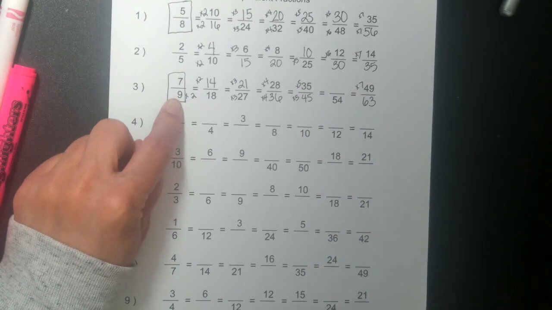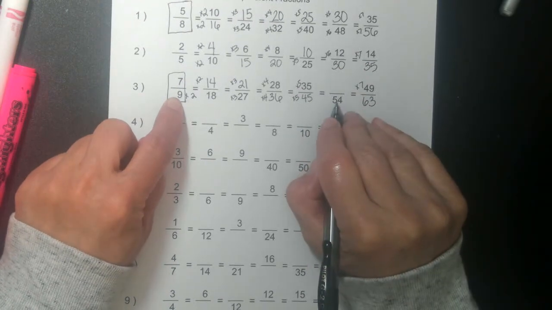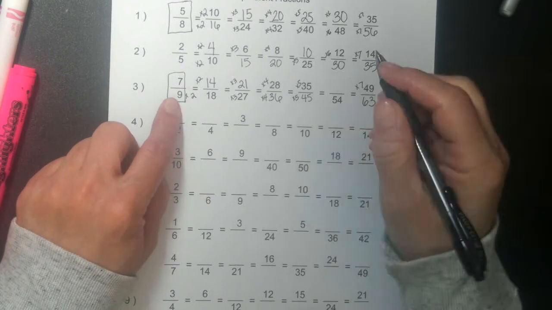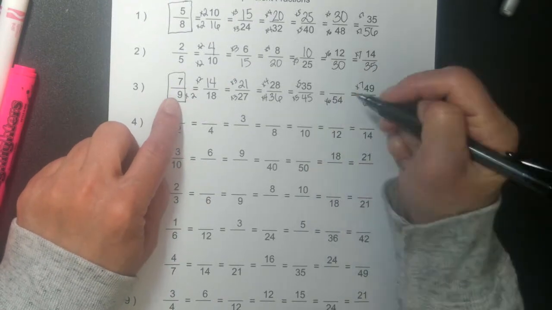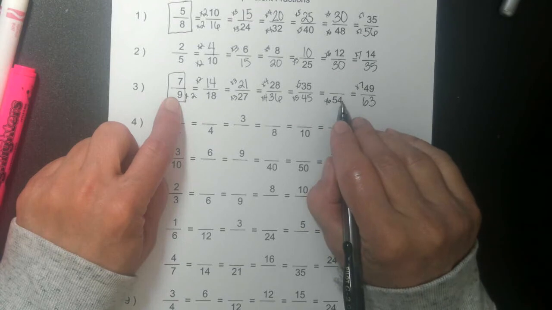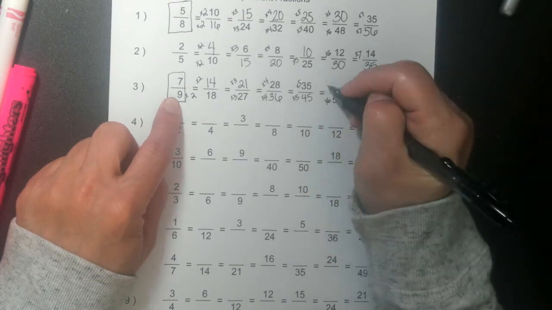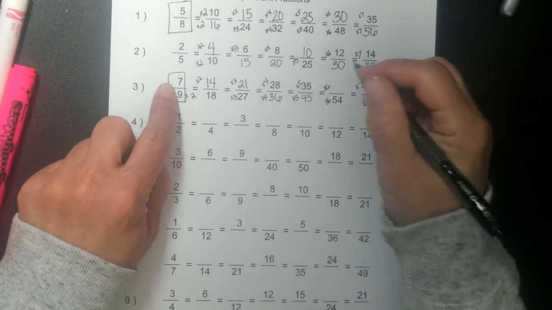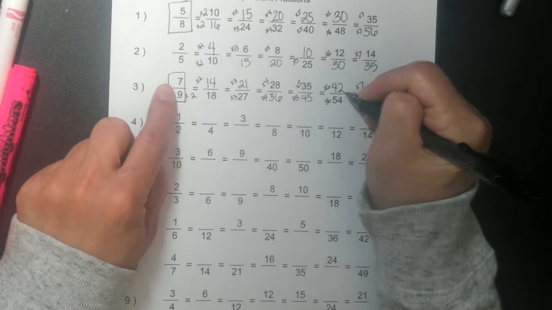I have one last one to do over here. So 9 times something is 54. I know it's my math fact. 9 times 6 is 54. So if I did it to the bottom, I have to do it to the top. And 7 times 6 is 42.